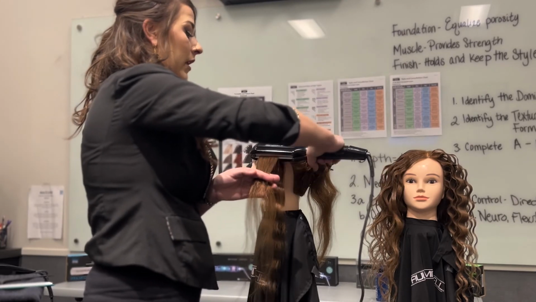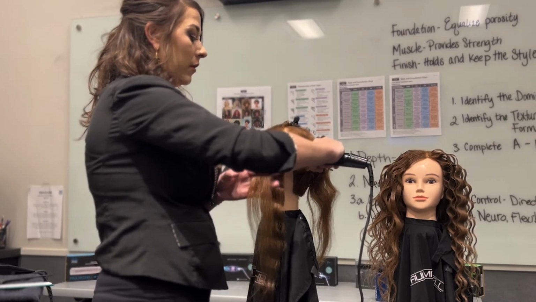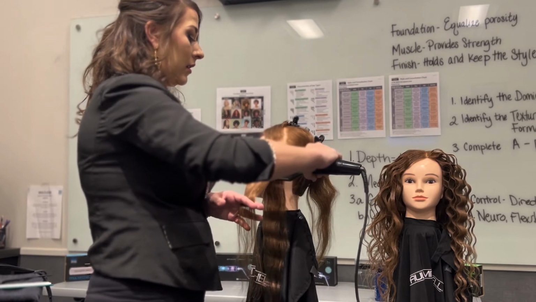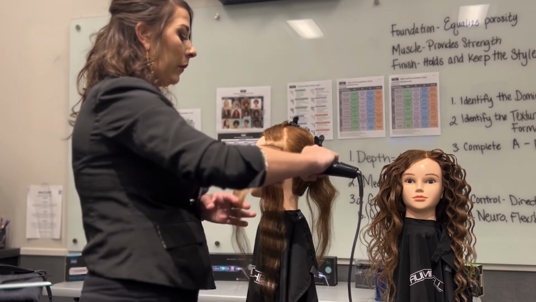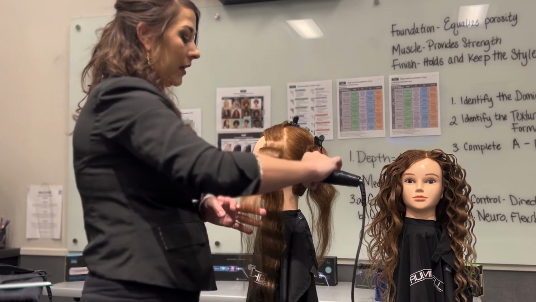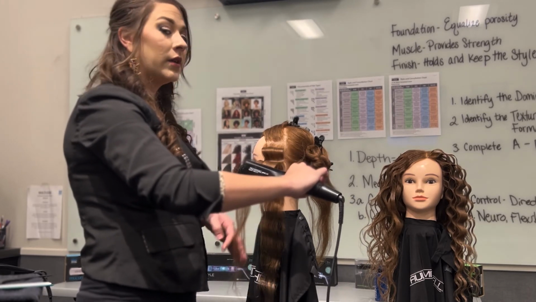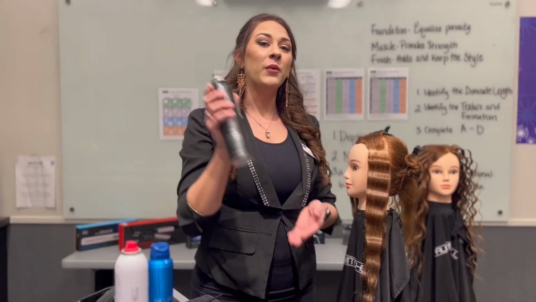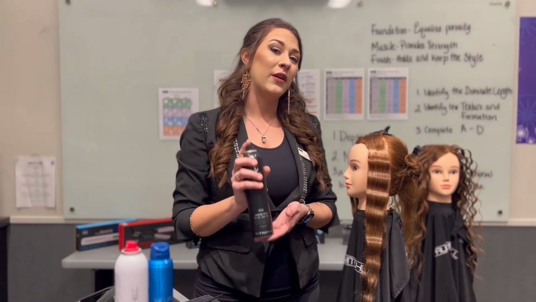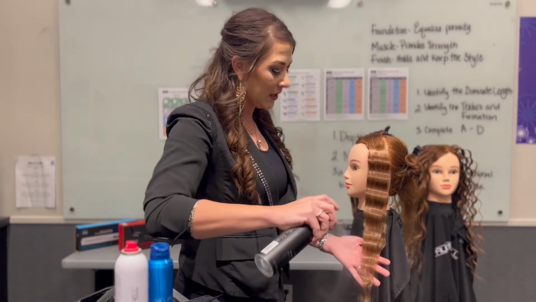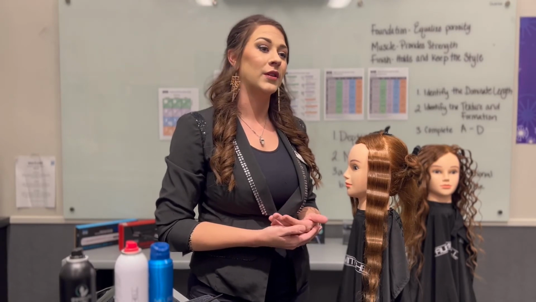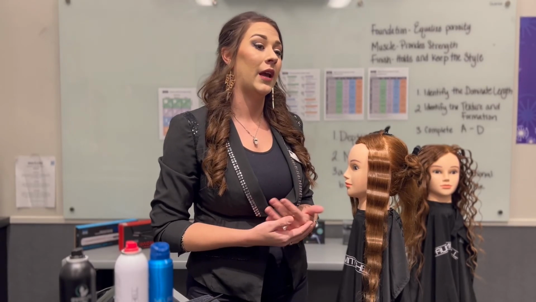So again, we're going to go in and press at the root, holding for about 5 seconds, then going again, 5 seconds. Now if you want more of a softer wave, you can always go in with less time. So now we are going to finish our style with our finishing spray one more time, just to set that style in so it doesn't go anywhere and last all day. Depending on what kind of event they are having, would help determine what kind of holds you do want to eventually choose for when you are working with a hairspray.